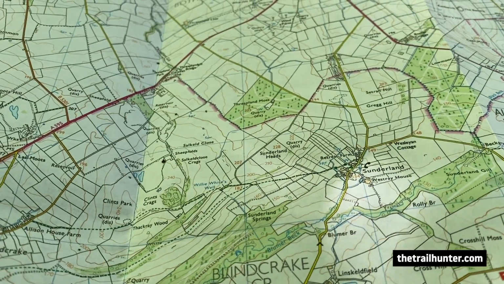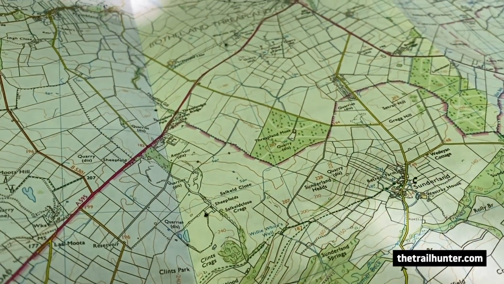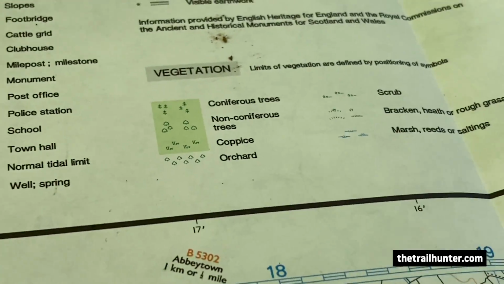Private woodland is also marked out on the map with a dark green kind of colour, and you can see that there are different colours there that are signifying some conifer trees, which is really cool. It's very detailed on these OS maps. So yeah, white on the map is private land and dark green is private woodland.